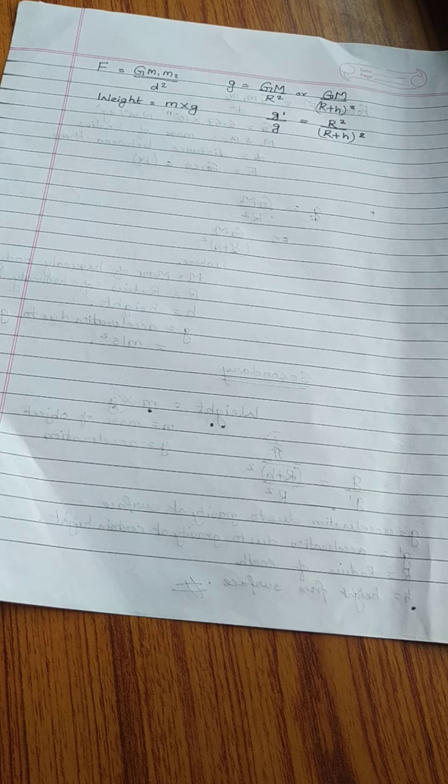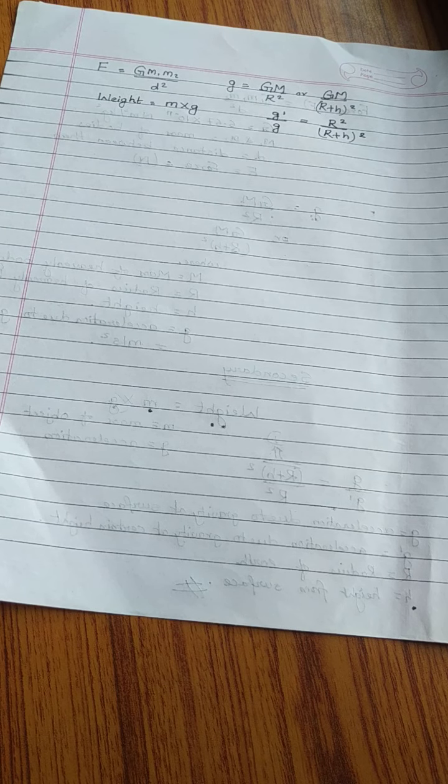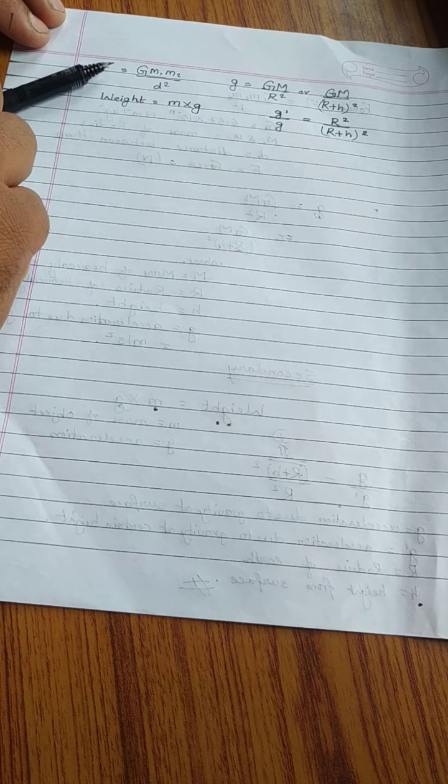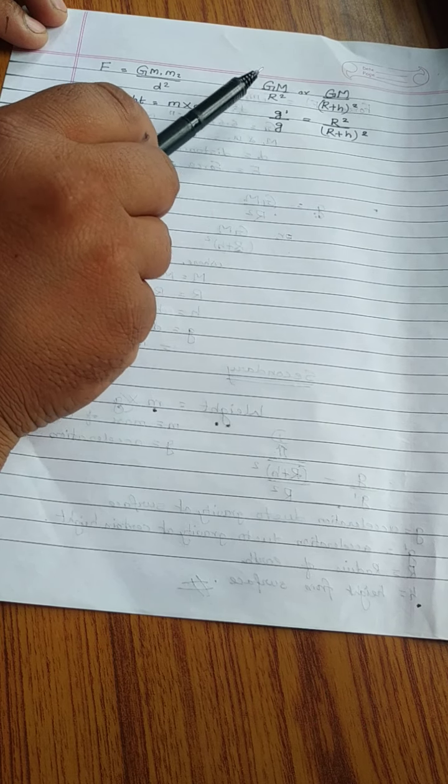So, dear students, here I've written down those formulas that I just told you are important. Chief formulas used in the chapter of force, class 10. So, first formula is F equals G m1 m2 by d square. This is the formula to calculate the force, not anything else.